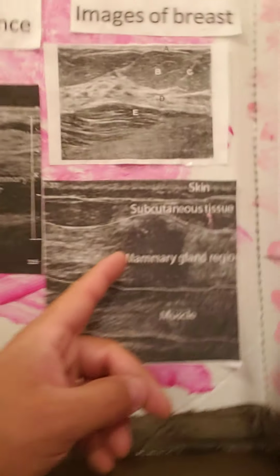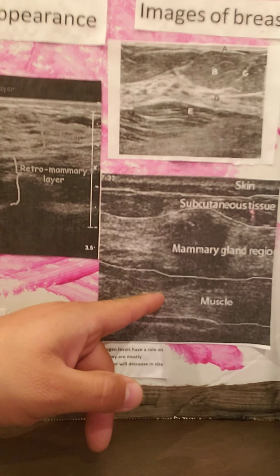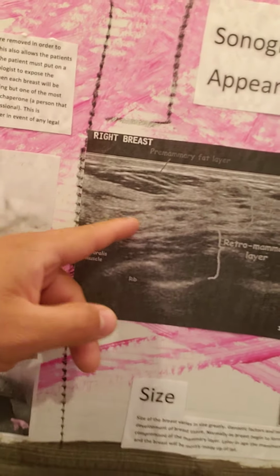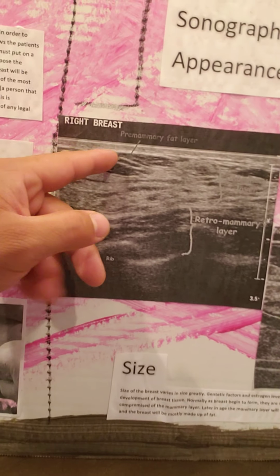And then we have here the sonographic appearance of the breast. Here we have the skin layer, which is the outermost layer, the subcutaneous tissue, which is the premammary layer, the mammary layer, and then the muscle, which is the retromammary layer. Here as well, as you can see, this is the mammary layer, which is brighter than the one behind it and the one in front of it.